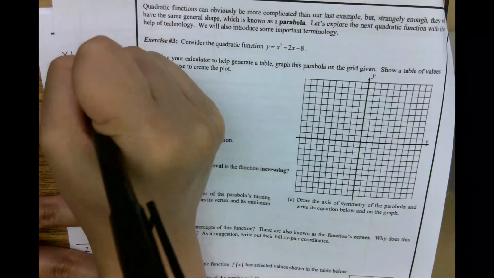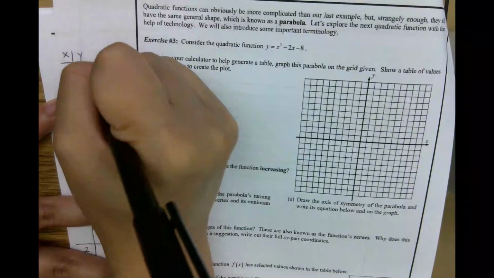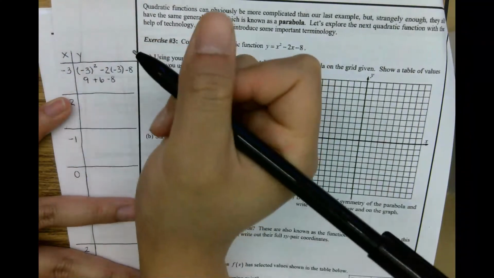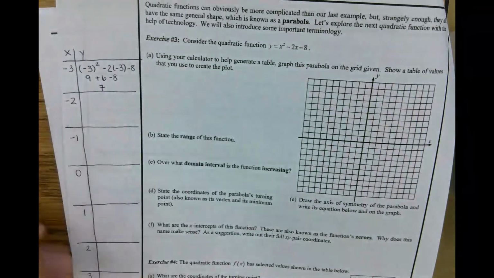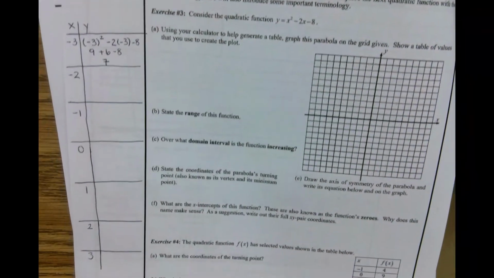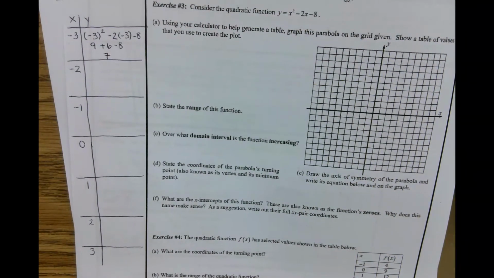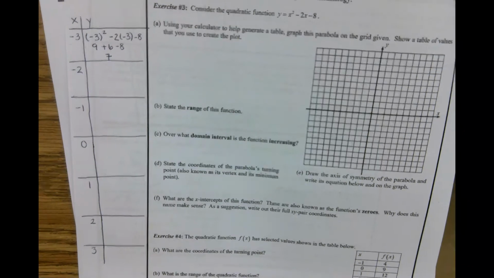So -3 squared is 9. -2 times -3 is positive 6, minus 8. 9 plus 6 minus 8 gives me 7. Okay, so can you do the rest of the table and then come check your answer? So pause the video and then do the rest.